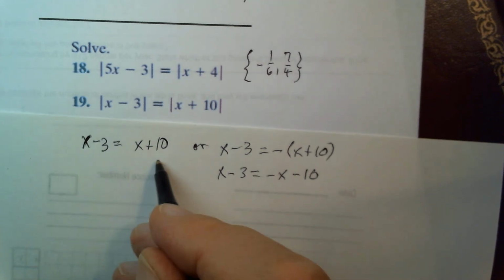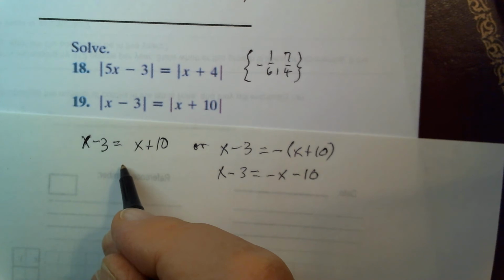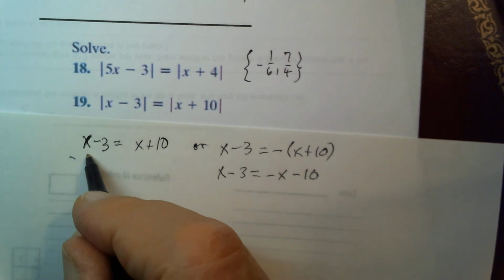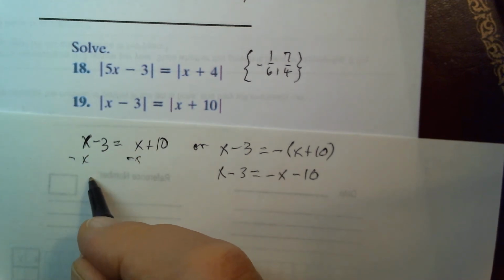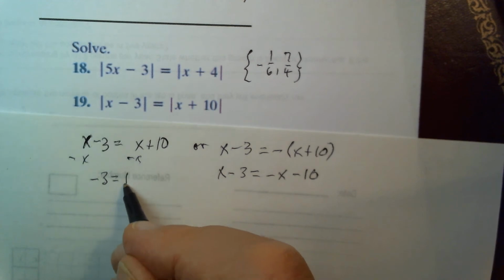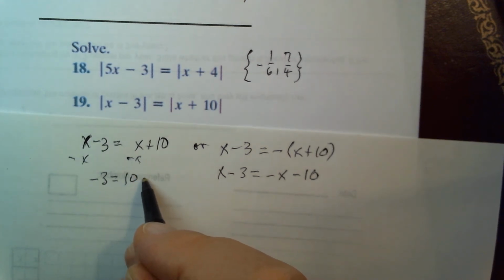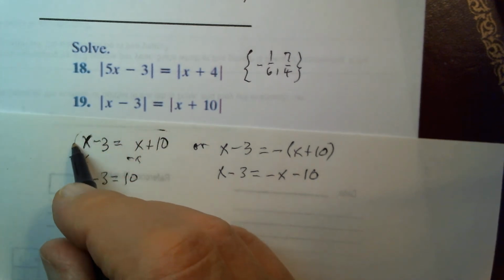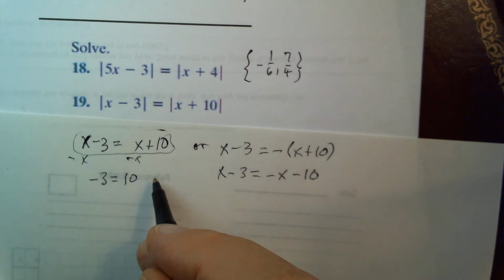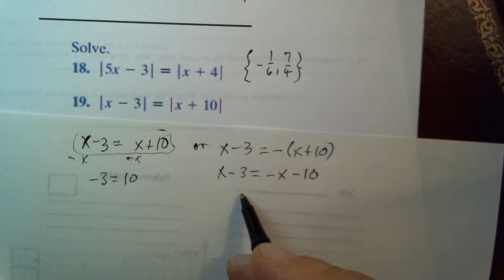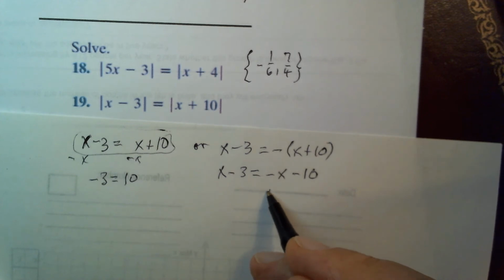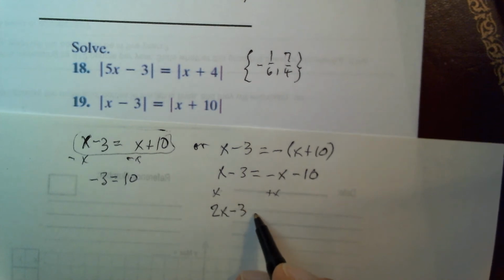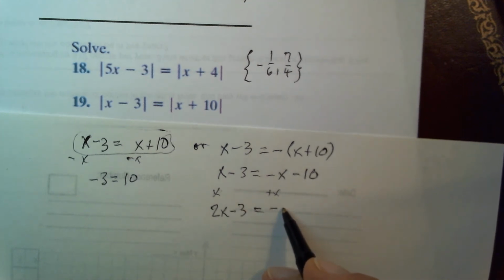So for the first equation, when we subtract x on both sides, we find that negative 3 is equal to 10, which of course is false. So in other words, this equation does not have any solution. The other one, though, when we add x to both sides, we get 2x minus 3 equals minus 10.